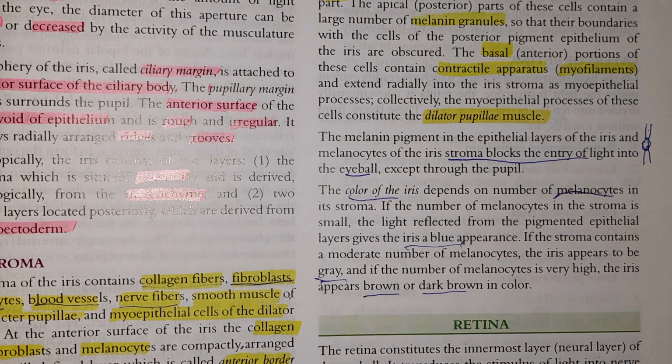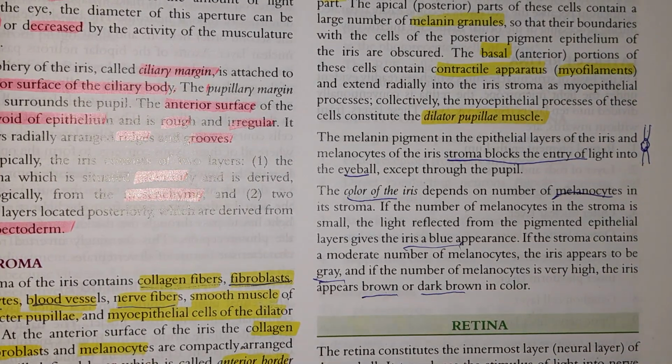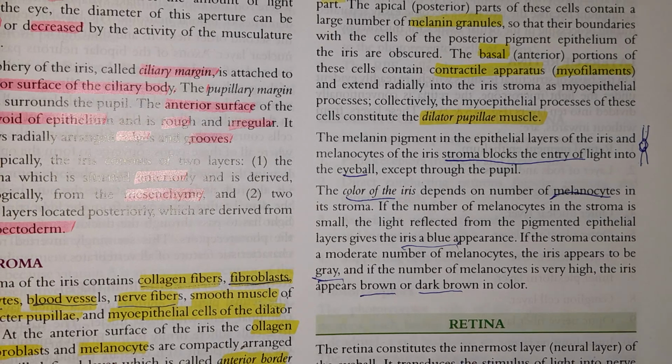With that, we come to the end of the histology of the iris. Now in the next video we will discuss the histology of the retina.